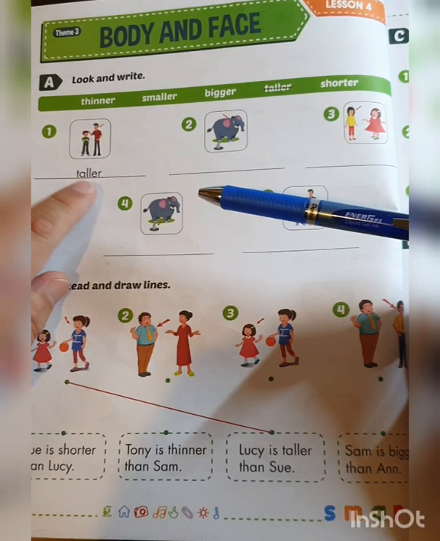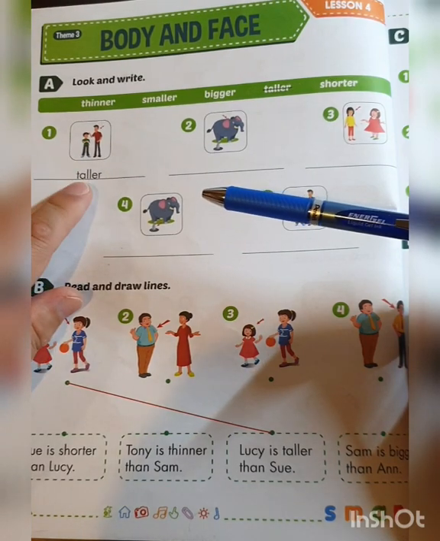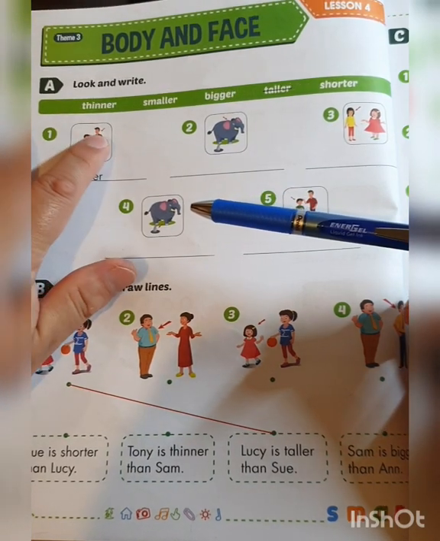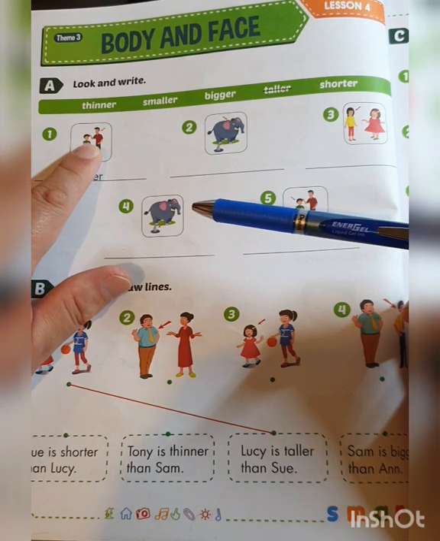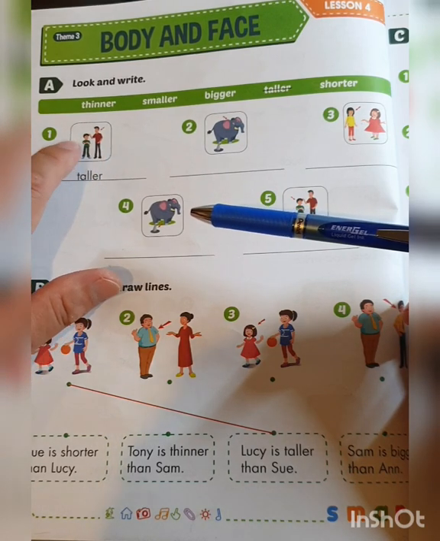Okay, so for example, number 1, the book has helped you with number 1. Taller, you see the small arrow points to the guy on the right and he is taller than the guy on the left.